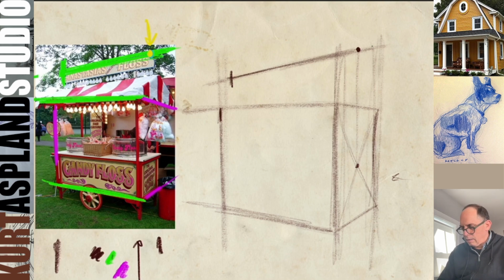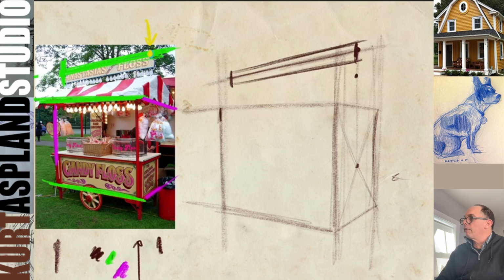So we can, I think I'm going to make my sign a little bigger. All right, let's drop down. Let's drop down from our sign here, and we'll get the top of this canopy.